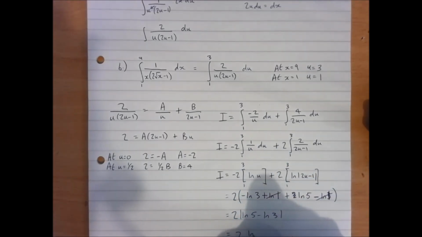I can write this as log 5/3 using log laws, and then I can bring the 2 up as a power. No, sorry, that's how I need to leave it.